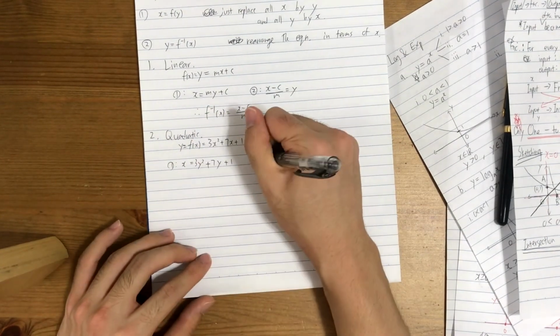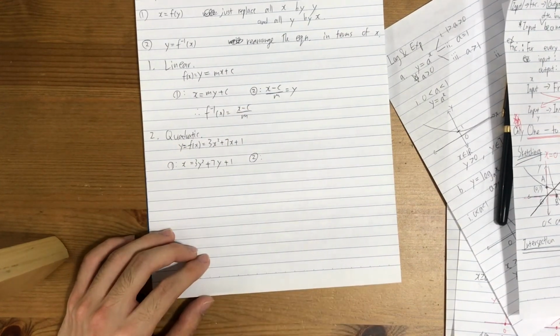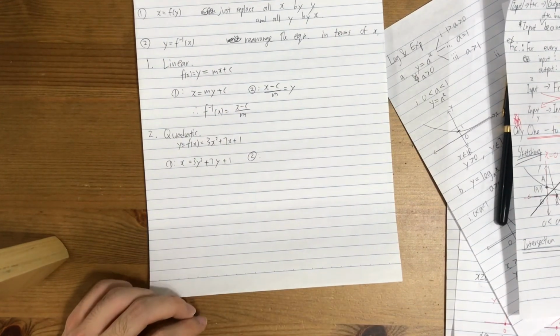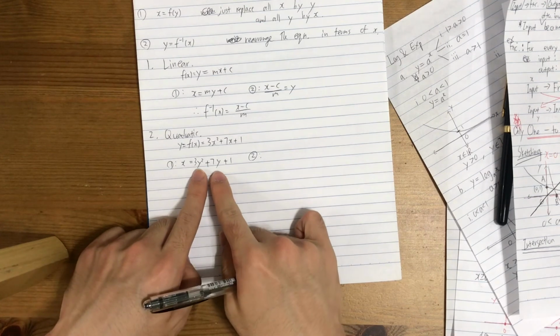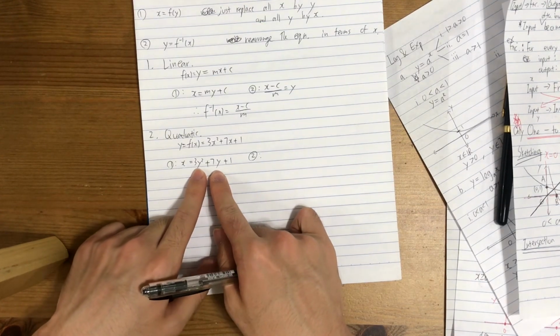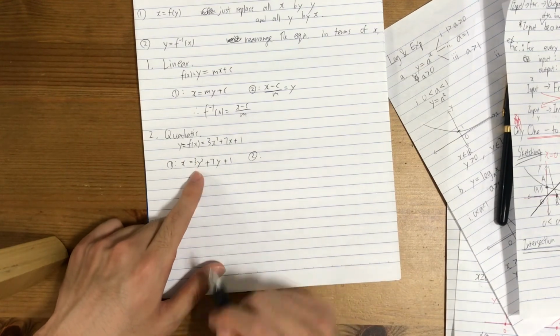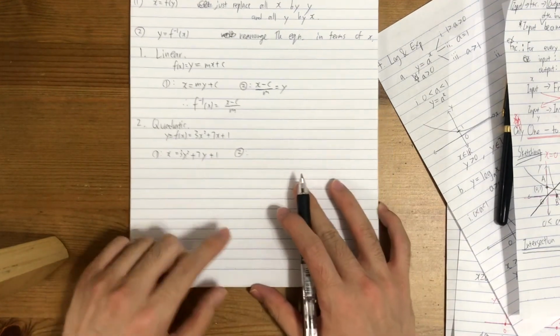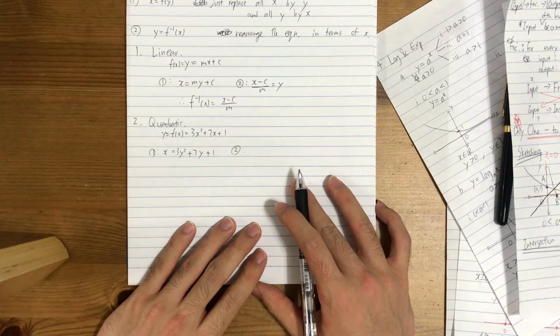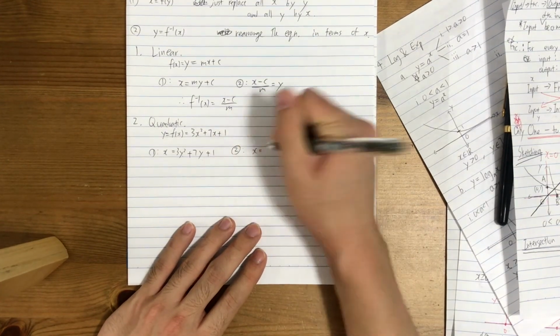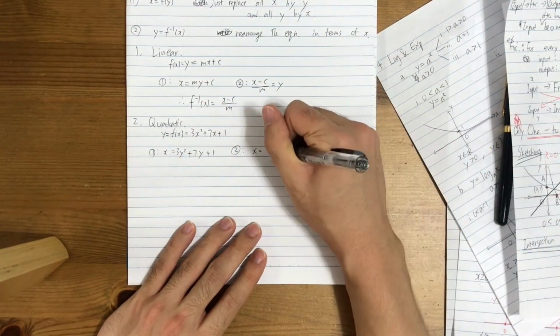Now, the first step is simple, but the second step is a bit problematic because it's not really easy to write y in terms of x only, right? Because there are two terms involving y. So what we can do is complete the square.